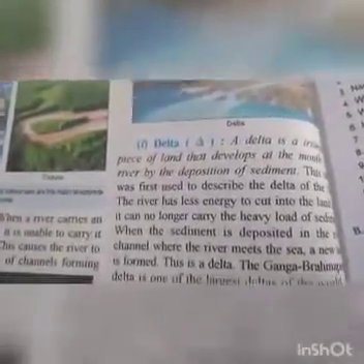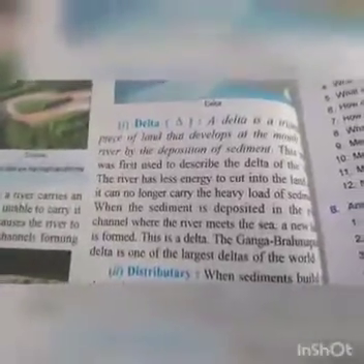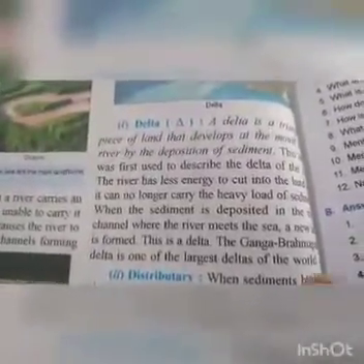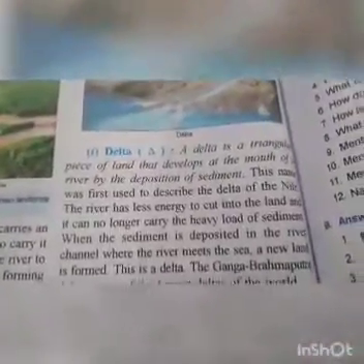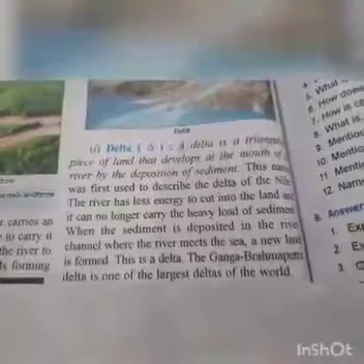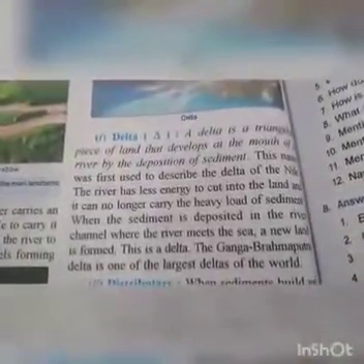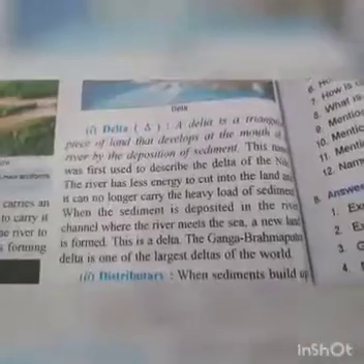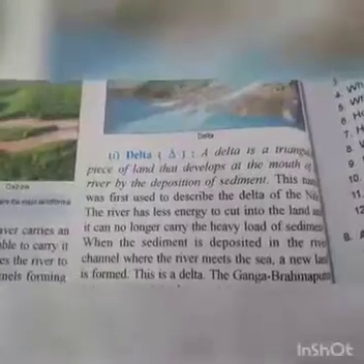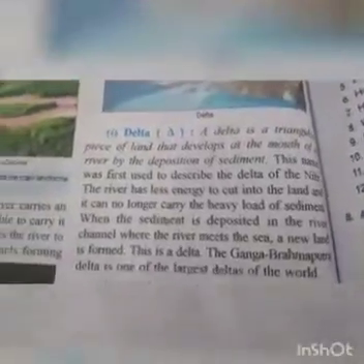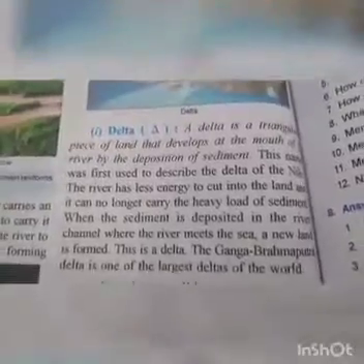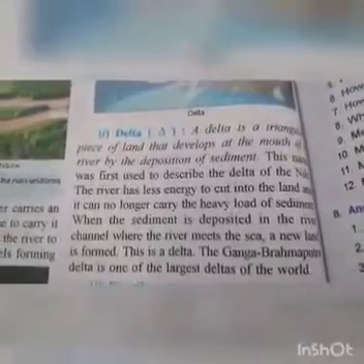So we all know, what is the delta? It's a triangular shaped piece of land that develops at the mouth, at the end of the river, by deposition of sediments. The name delta was first used to describe the delta of the Nile. The river has less energy to cut into the land, and it can no longer carry the heavy load of sediment. When the sediment is deposited where the river meets the sea, a new landform is formed there. That is known as delta.